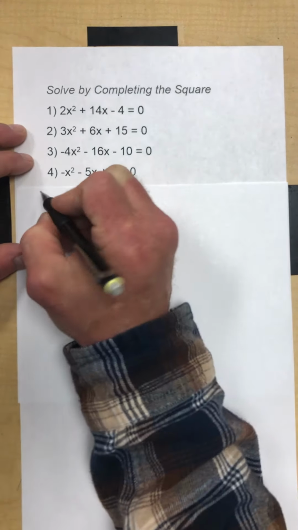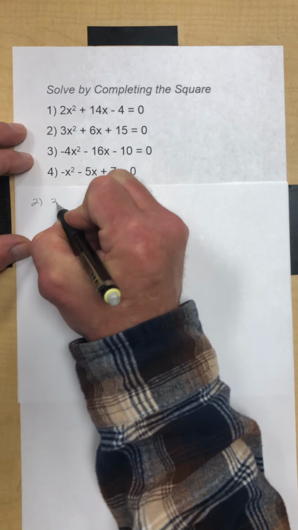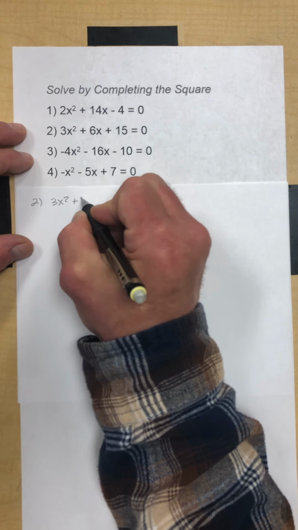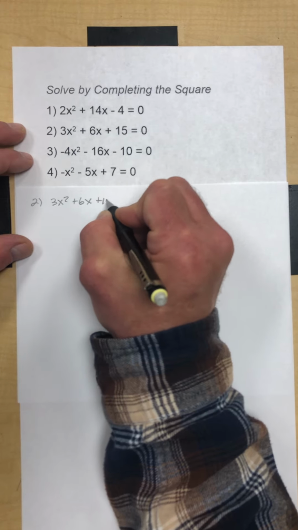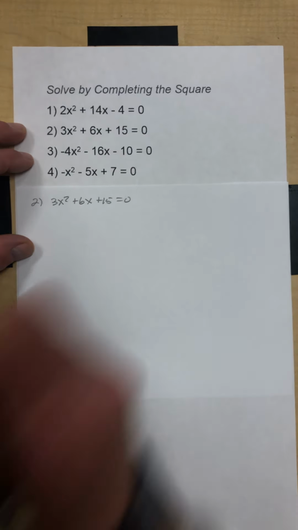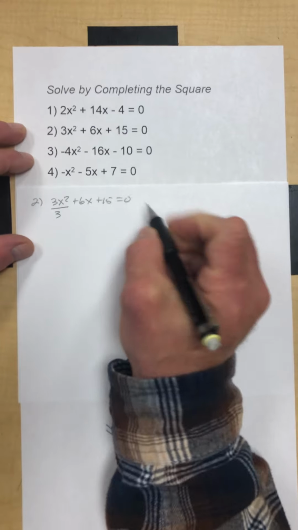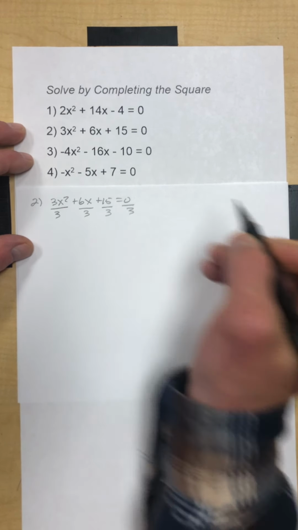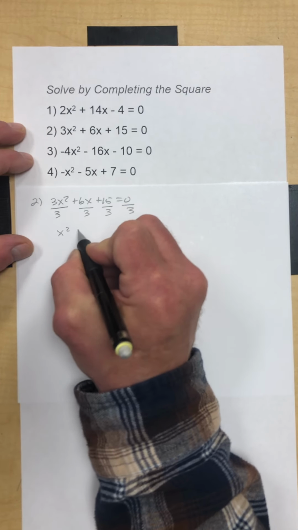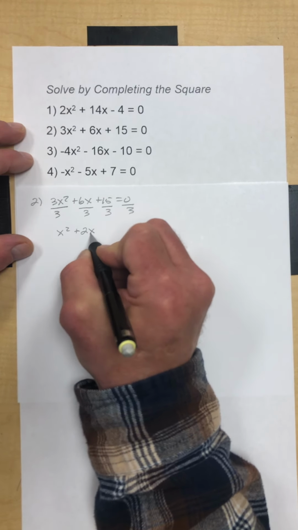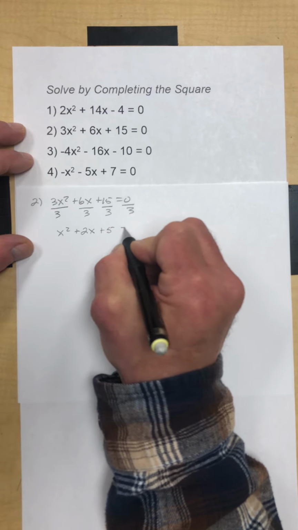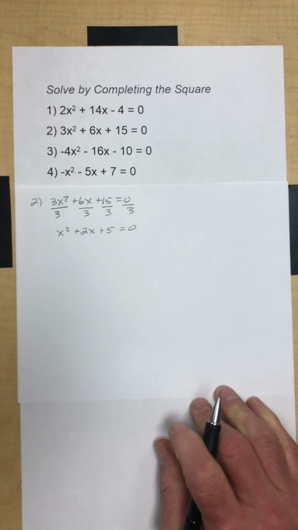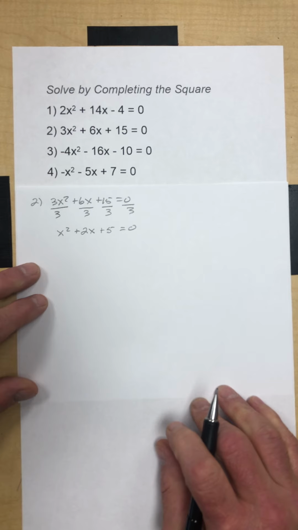Okay, so notice I have 3x squared plus 6x plus 15 equals 0. I want to divide out this 3, so I have to do it with everything. Okay, so I'm going to get x squared plus 2x plus 5 equals 0. So, 3x, I divide by 3, divide by 3, divide by 3.